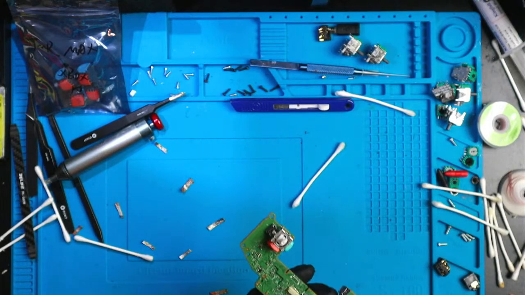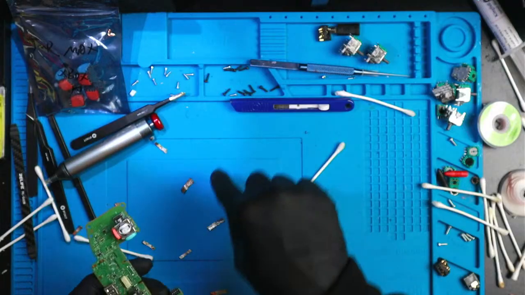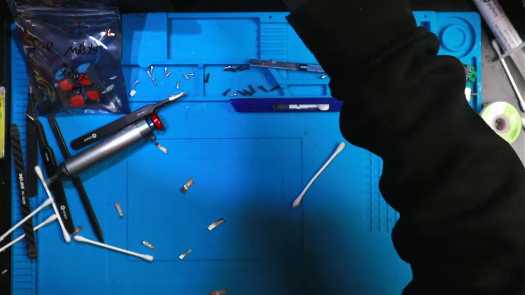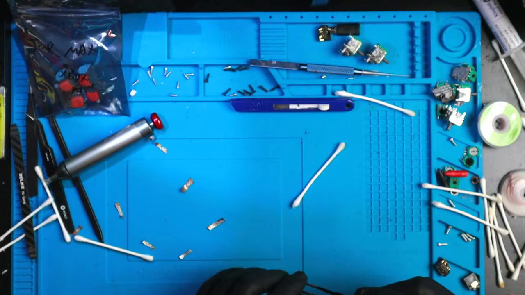So I can move this out of the way now. I probably should clean this before putting the board down here though. It turns out my tweezers have run away from me. Oh, never mind, they're literally right in front of me.